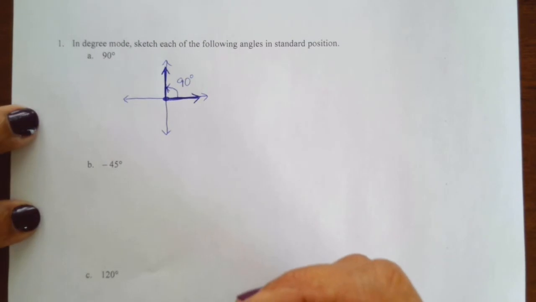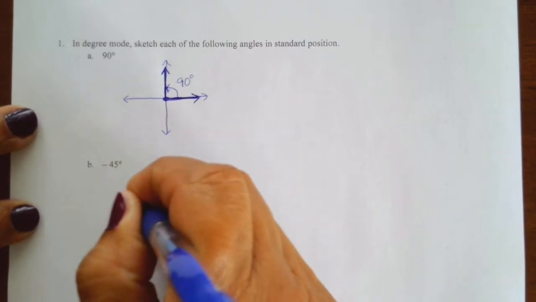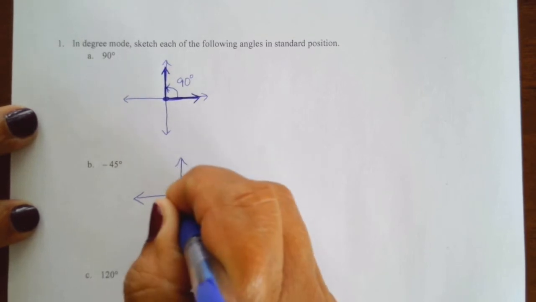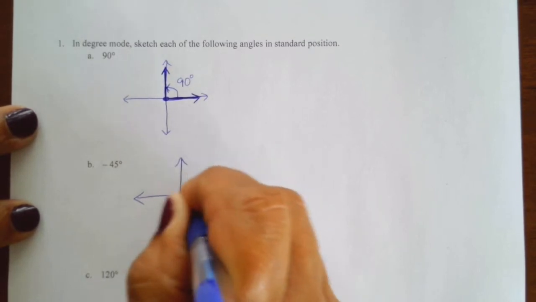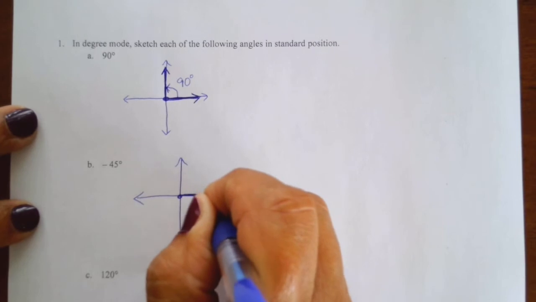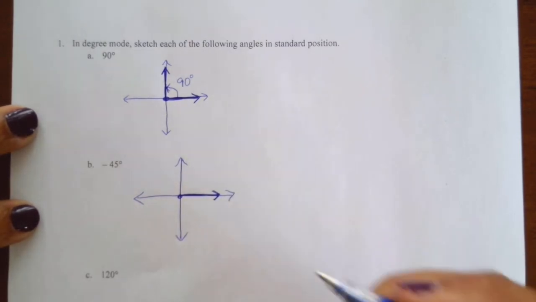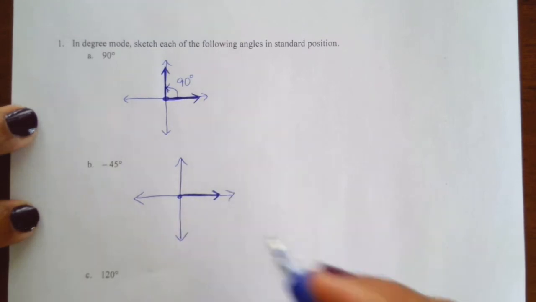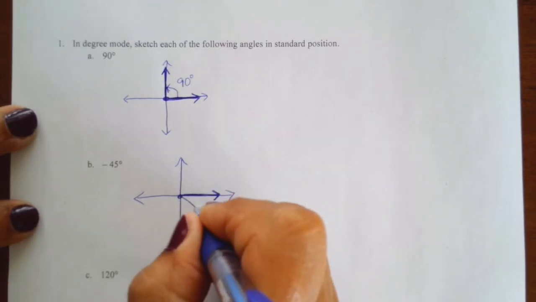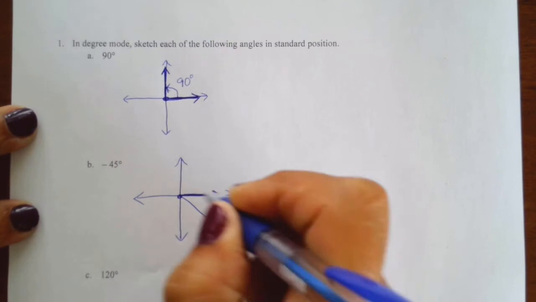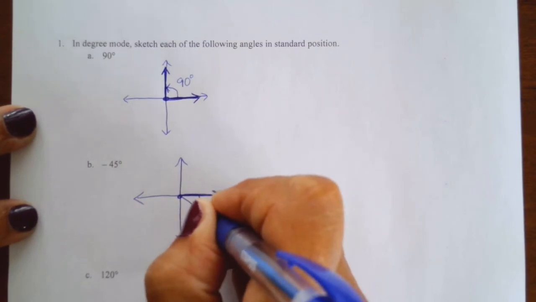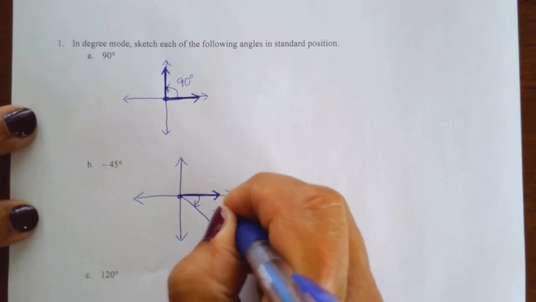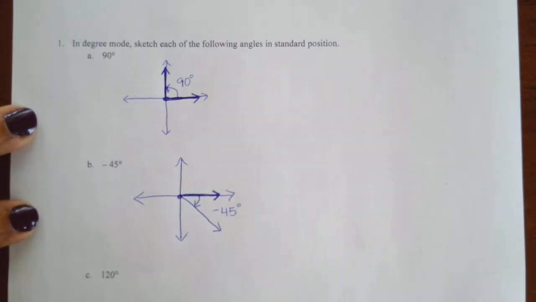Now, B is negative 45 degrees. So again, for every problem, you start on this side right here. And now we're going to go clockwise 45 degrees. Well, 45 degrees is halfway between 90 and 0, so I'm going to just sketch about here. And notice I'm going to put the arrow going down. That represents a negative angle. So there's your negative 45 degree angle.